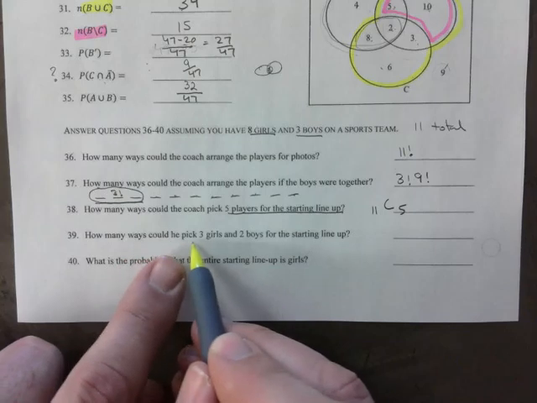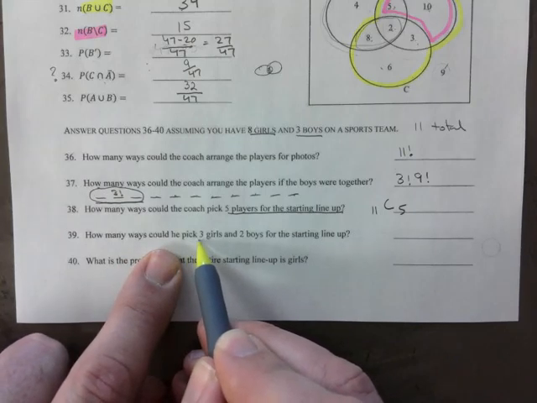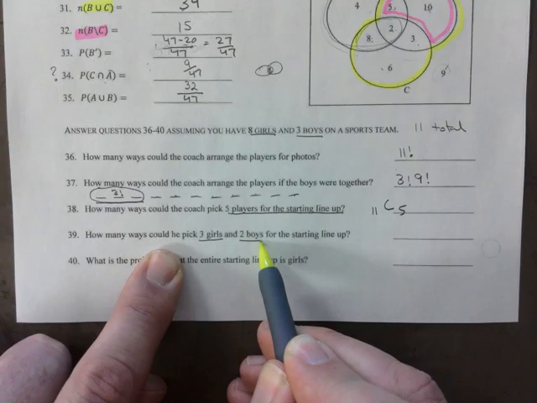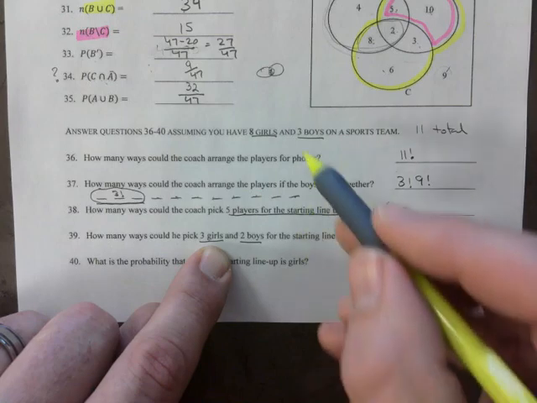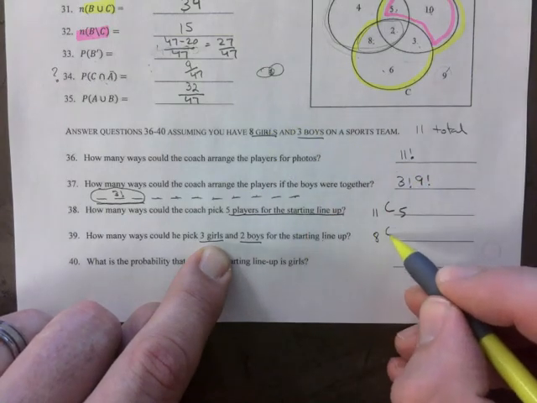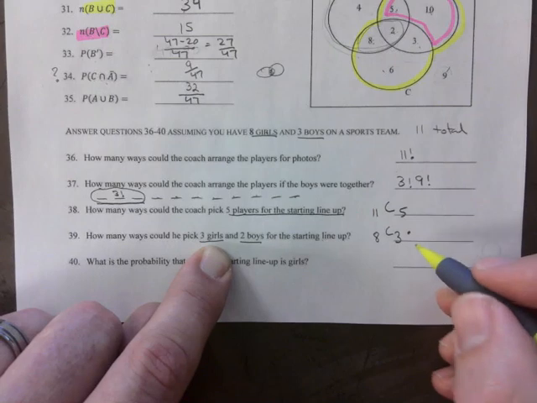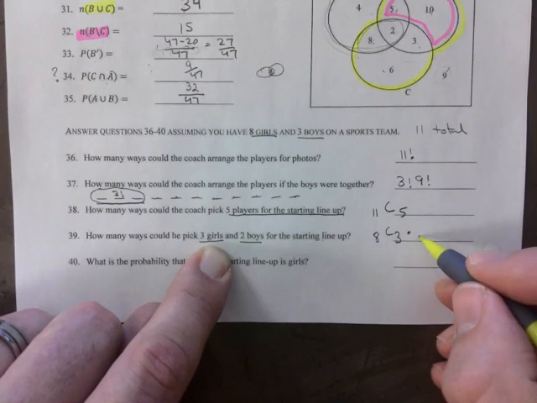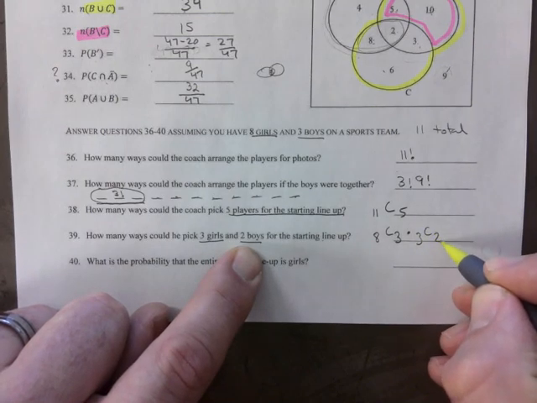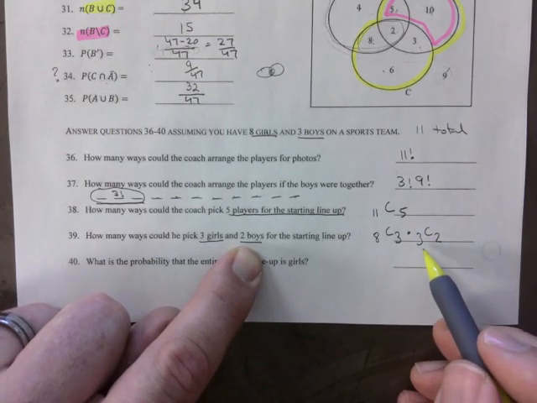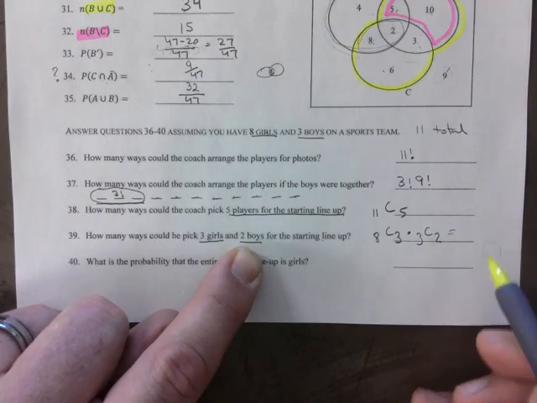How many ways could you pick if 3 girls and 2 boys have to be there for the starting lineup? Well, now you're splitting it up. So from 8, you choose 3. And from the 3, choose 2. 8 choose 3 times 3 choose 2. You multiply that and you get the answer there.